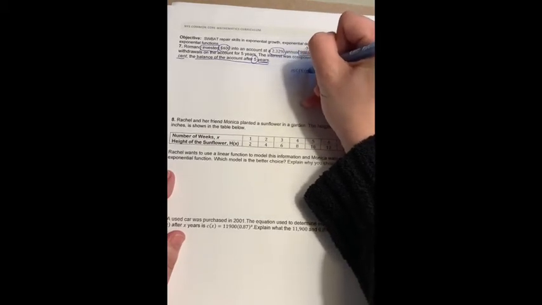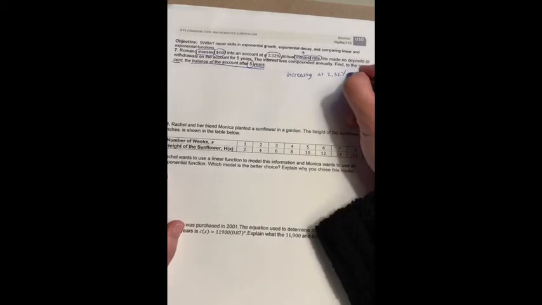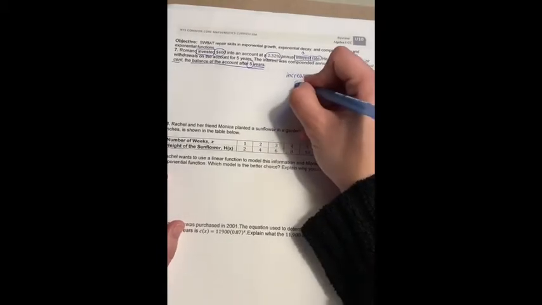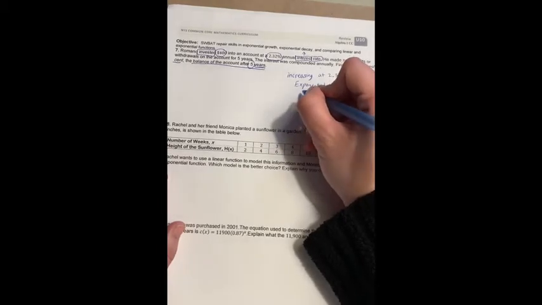So whenever I see interest, I want to think of increasing. So it's increasing at 2.32%. So because it's increasing at a percent rate, that means it's going to be exponential. And because it's increasing, it's going to be exponential growth. So I'm going to write my exponential growth formula.